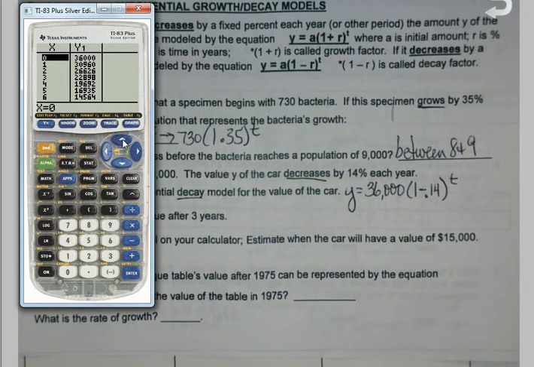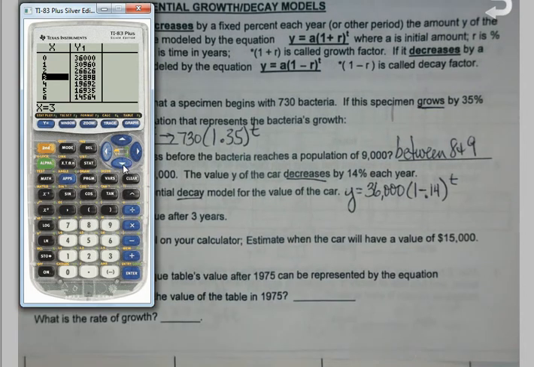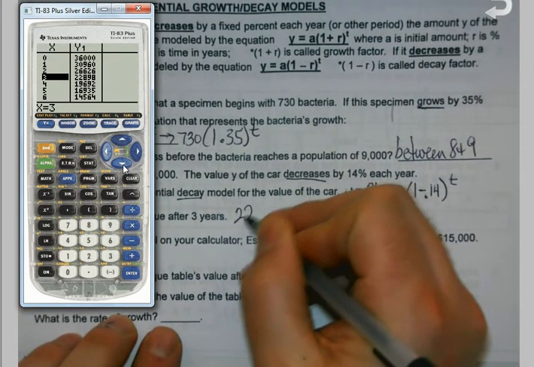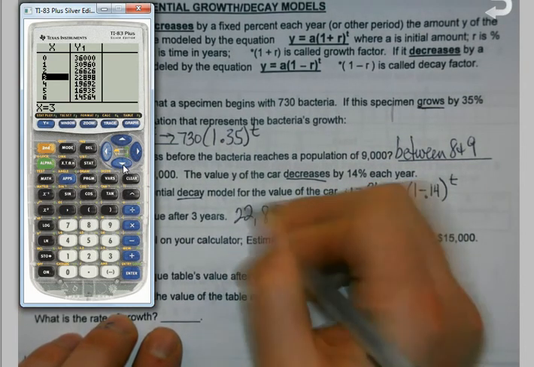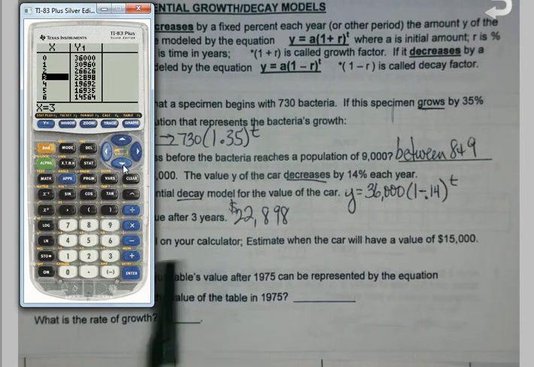Check that out. Brand new car, $36,000. After 6 years, it's all the way down to $14,000 already. Okay, 3 years, it looks like 22,898 we're down to already. It's lost a little over $13,000 in value already. Graph the model in your calculator. Already did that.